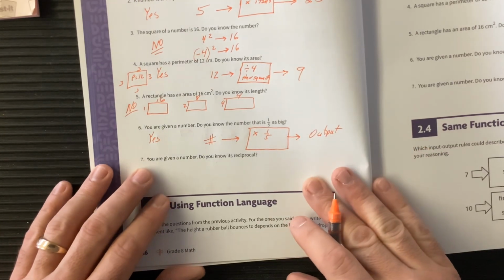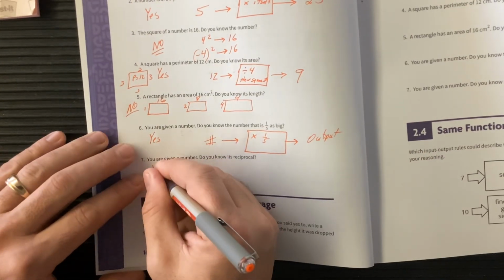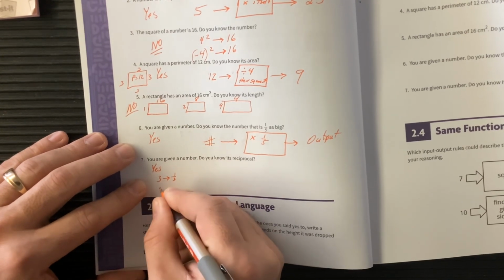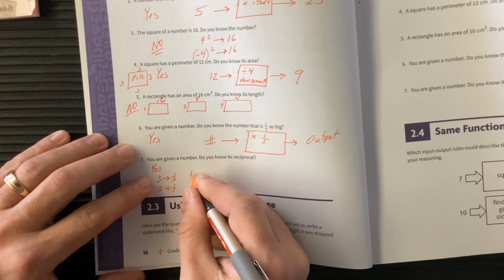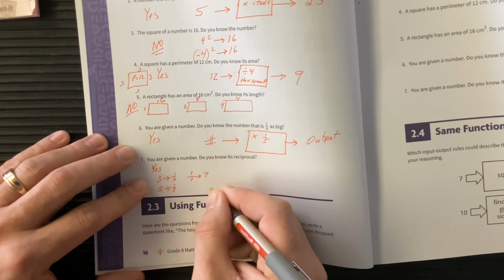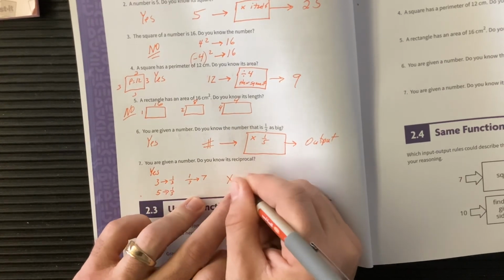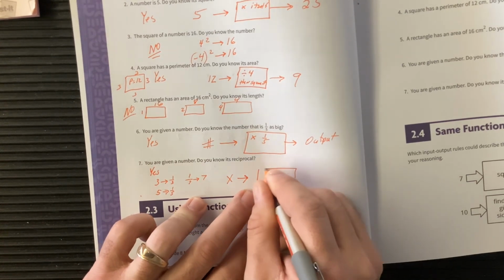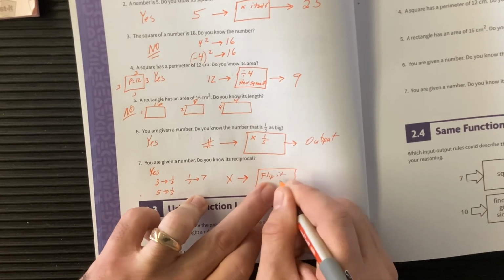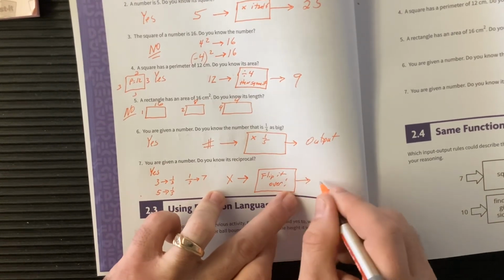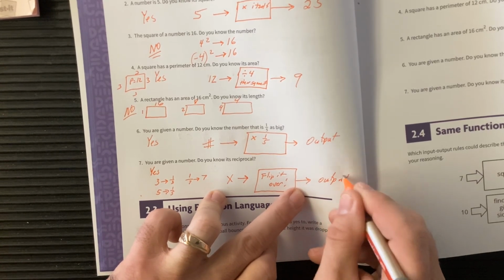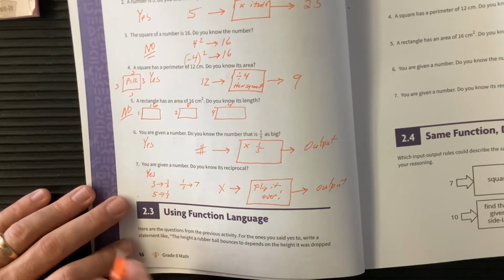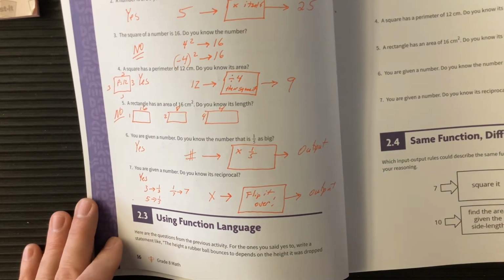You are given a number. Do you know its reciprocal? Remember, reciprocal, if you give me 3, would be 1/3. If you give me 5, would be 1/5. If you give me 1/7, it would be 7, and so on. So whatever number it gives you, you flip it over, and you get your output. All right, so if it's 3 over 1, you flip it over. If it's 1 over 7, you flip it over. Okay, always the case.